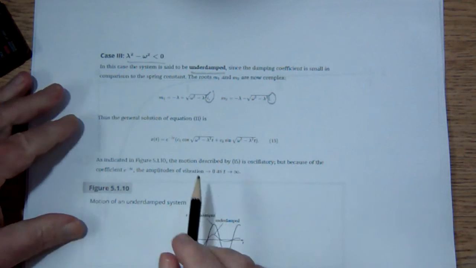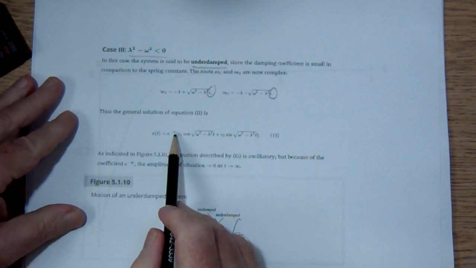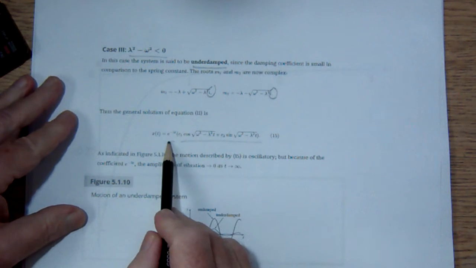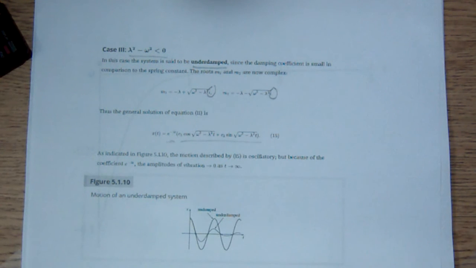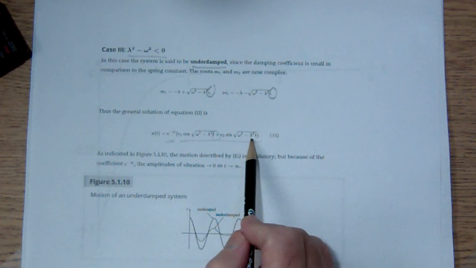So what we're going to get in this case then is the roots are going to have imaginary components. That's going to generate sines and cosines as well as an exponential in front of it. And so the solution for this one is going to be e to the minus lambda t, c1 cosine of the square root of omega squared minus lambda squared times t, and the same again with sine, times t. And these t's are not under the square root either.